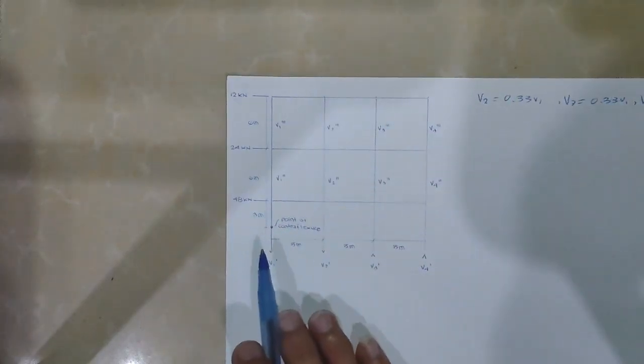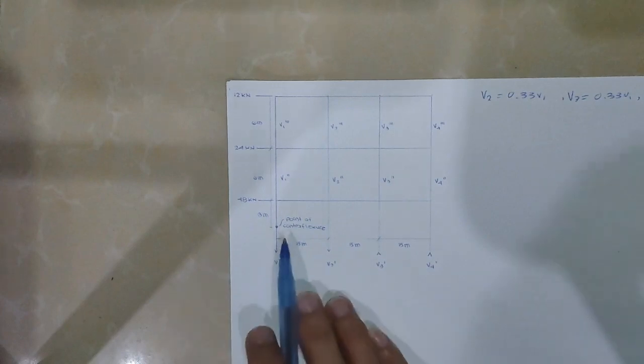So for story 1, according to our assumption 1, the point of contraflexure occurs at the middle point of the various members, which is this one. This is our point of contraflexure.